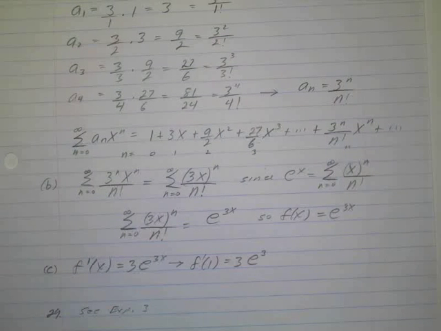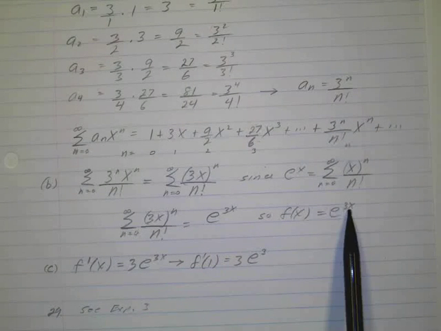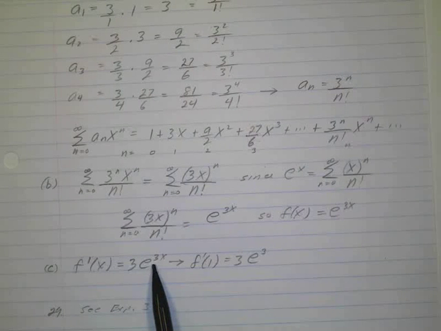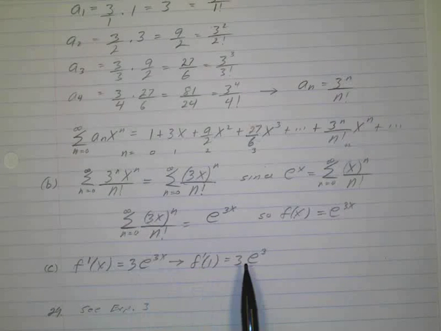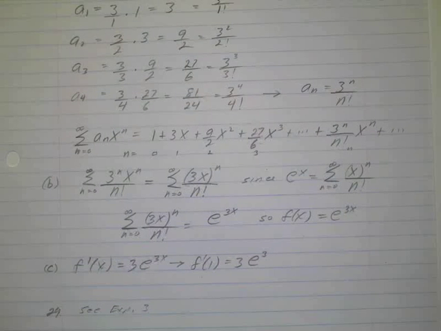And then they ask in letter C, find the exact value of f prime of 1. Well, if f of x is e to the 3x, f prime would be 3e to the 3x. And if we put 1 in there, we just get 3 times e to the third. So that's all we have there.